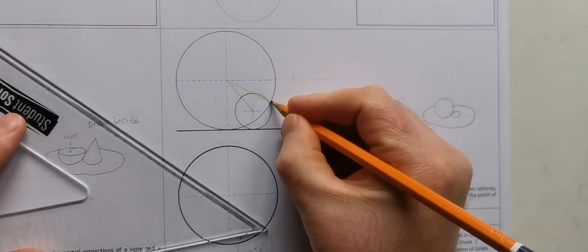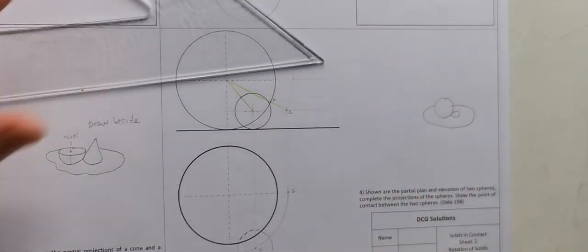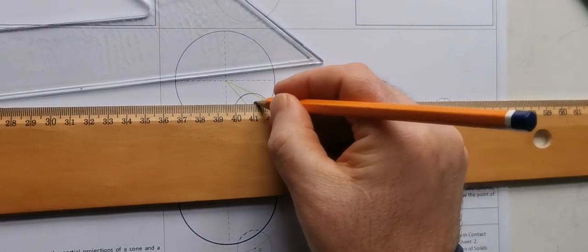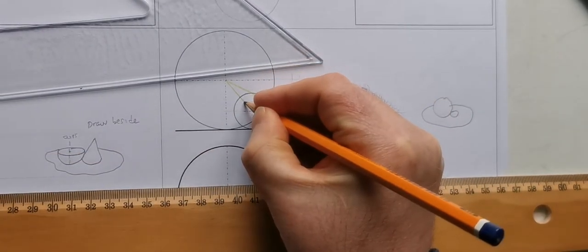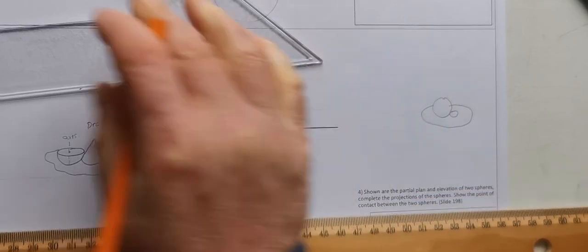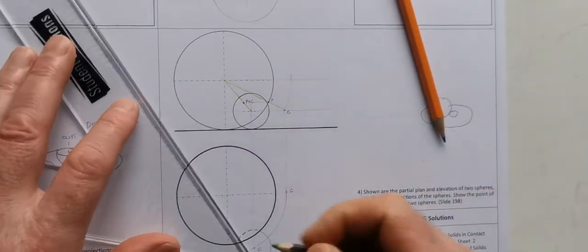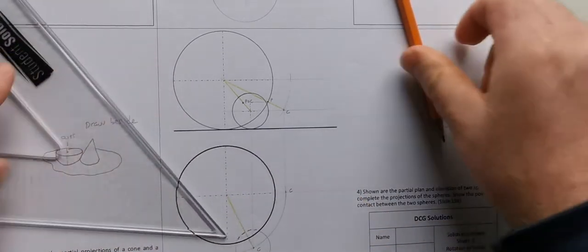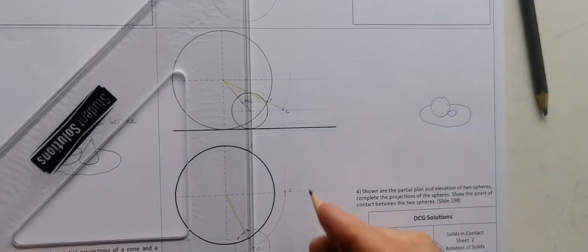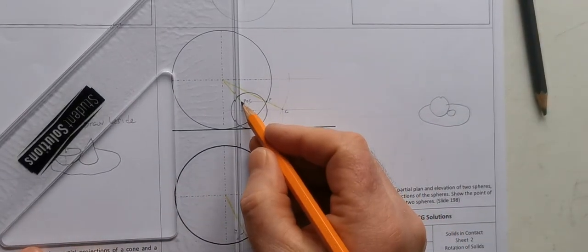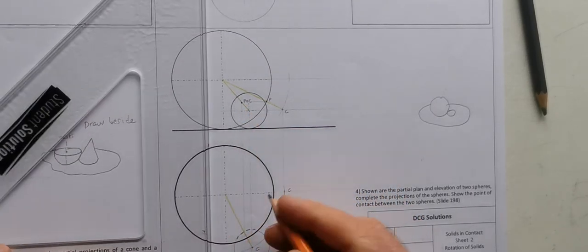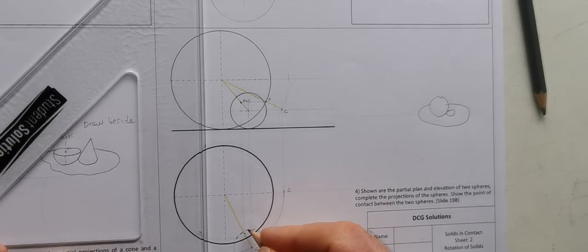So there is the height of the point of contact, but I need to bring that height across, and there is the actual point of contact, POC. And it's the same in plan. It's going to be on the line joining the centers. So we know it's here. And there it is. Point of contact.